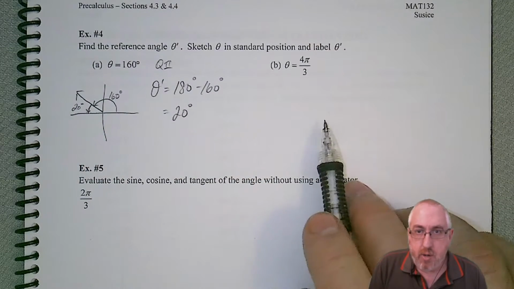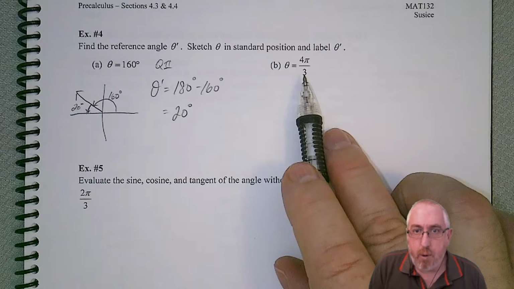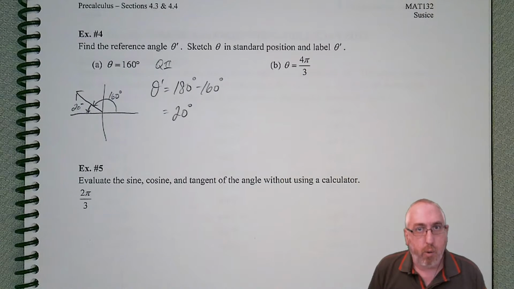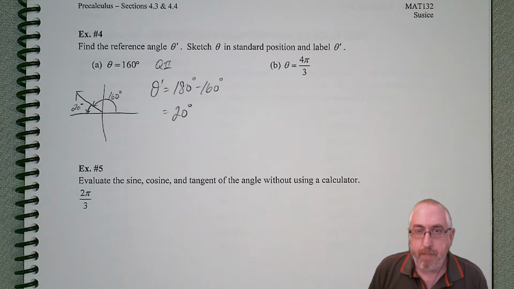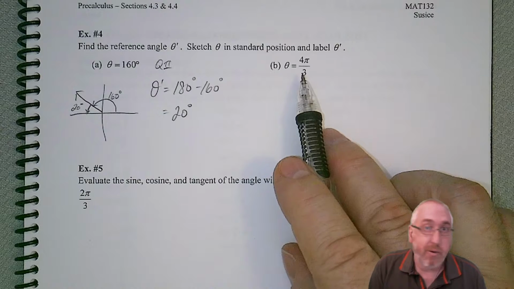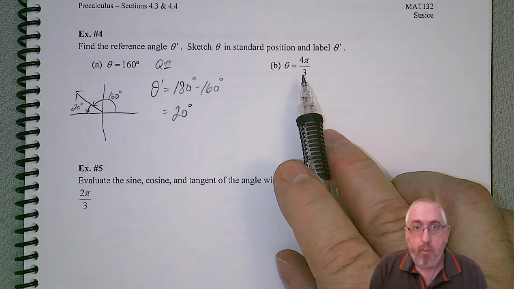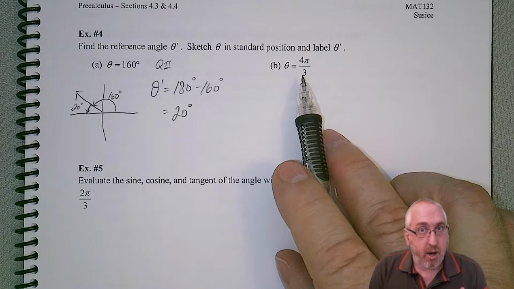All right, so let's try one that's in radians. If we have 4 pi over 3 for our angle, again, what quadrant should that one be in? Now, you can transform this into degrees if you want to make it easier to visualize, but remember, pi is 180.